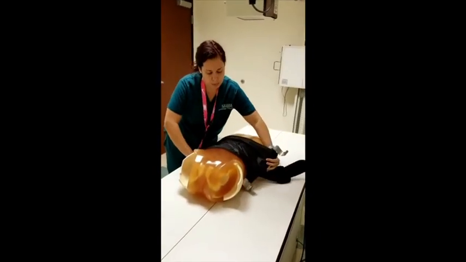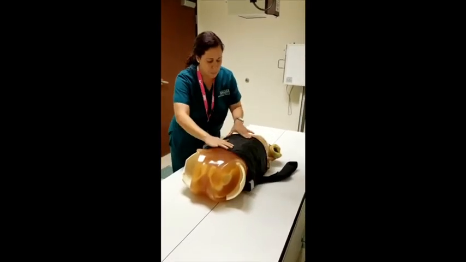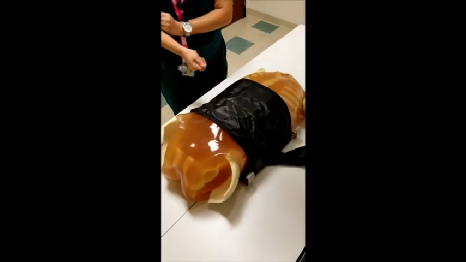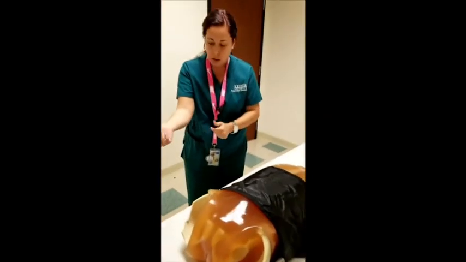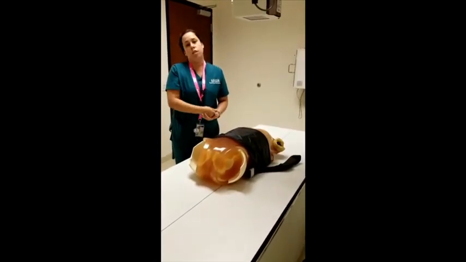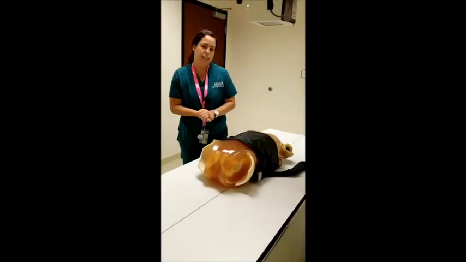When we press it up against the patient, we're reducing the tissue thickness, the patient thickness. Therefore, we reduce scatter from reaching the image receptor. So more X-rays are actually penetrating into the image receptor, producing a higher contrast image.